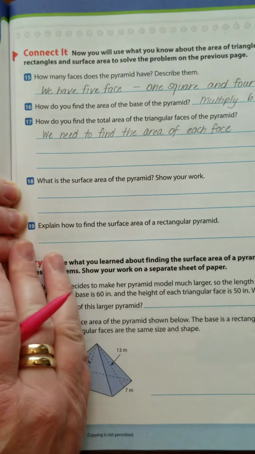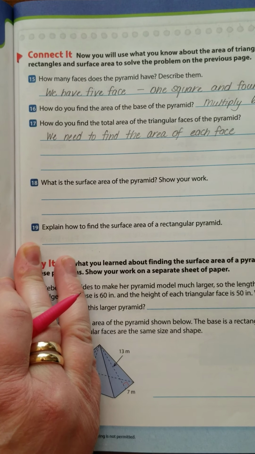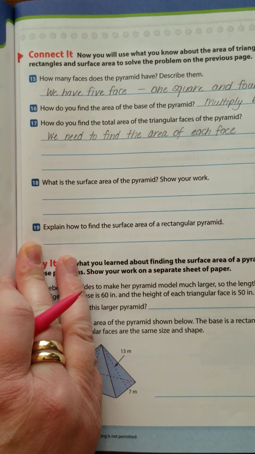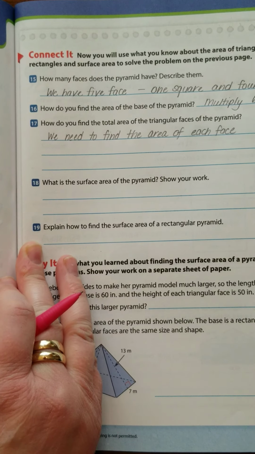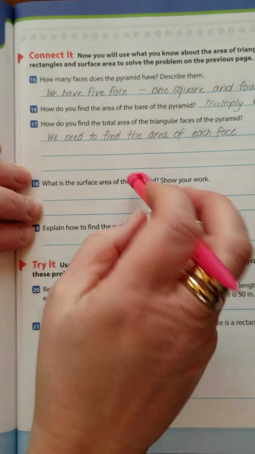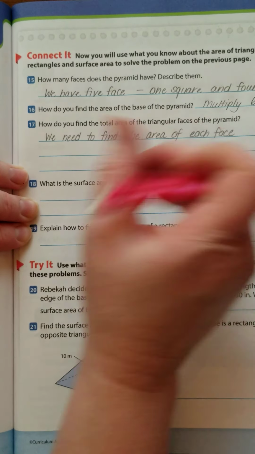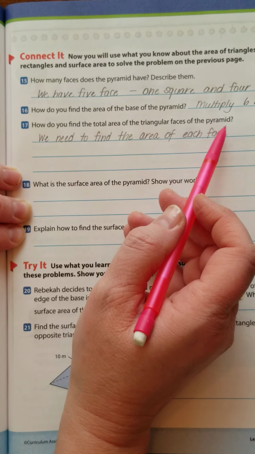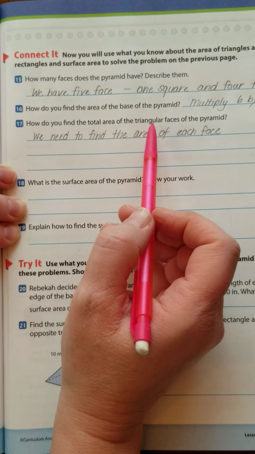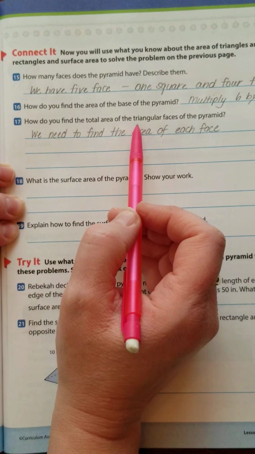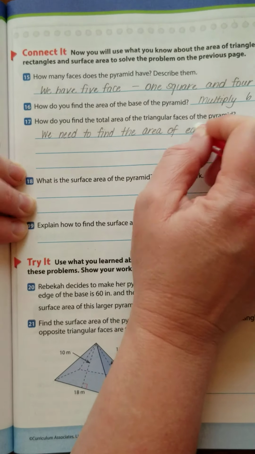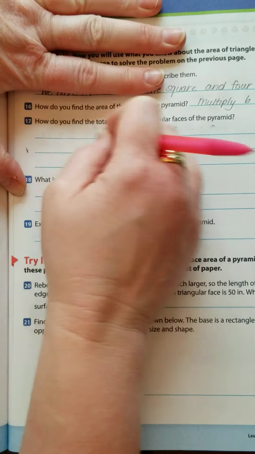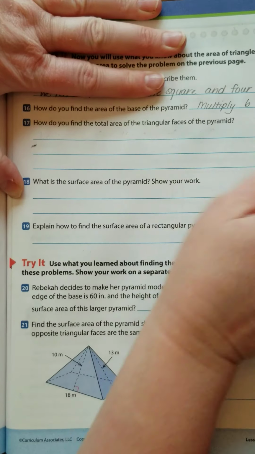Okay, now once we have found the area of each face, oh, I read that wrong. Okay, wait, boys and girls, it says, how do you find the total area of the triangular faces of the pyramid? And I was going to find the total area of the pyramid, but they just want the area of the triangular faces. So that was my mistake. Go ahead and erase that. That's fine. I'm glad we caught that.